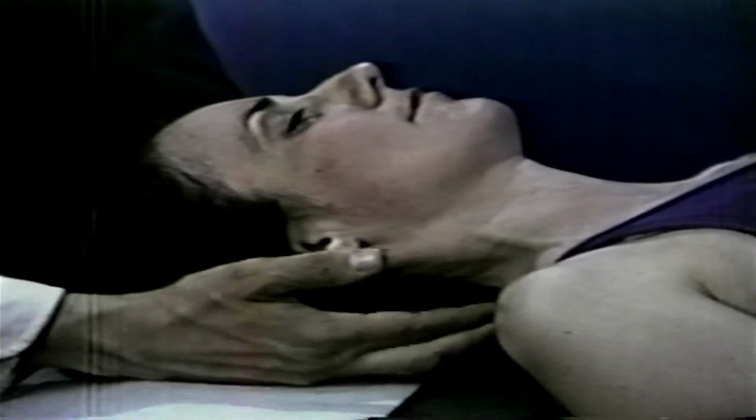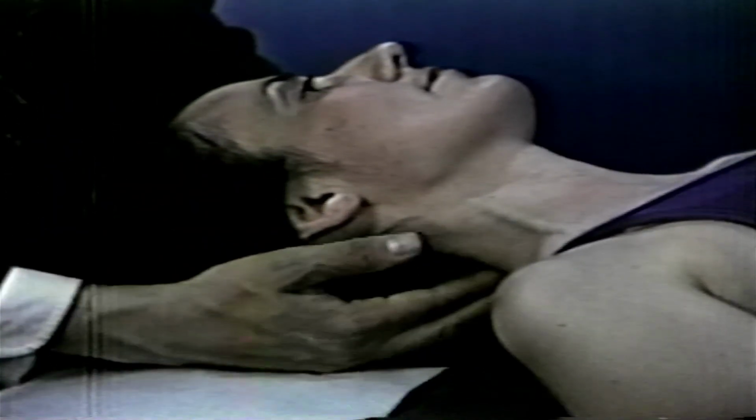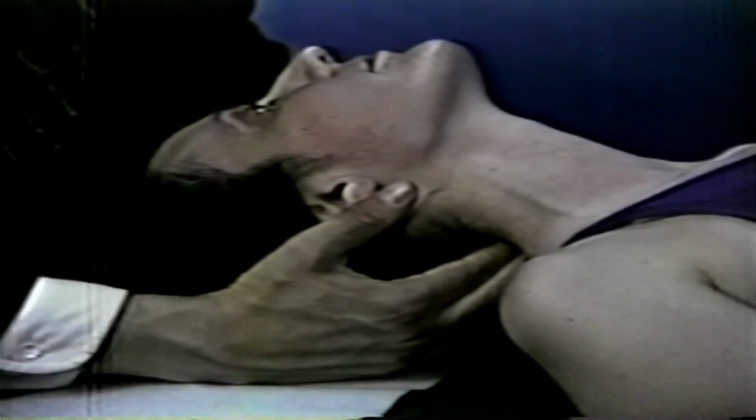We find a lesion right here. We position our finger beneath it. Hyperextend her at that point. Press P to A, I to S, and then work the muscle in a lengthened fashion. Again, we go P to A, I to S, beneath the lesion, hyperextend over that point, and right there we begin to break the scar tissue up.